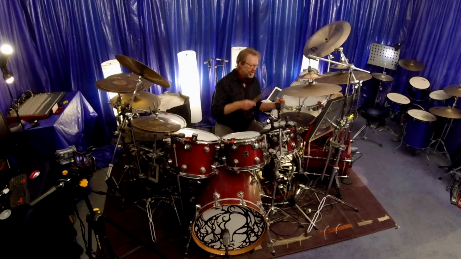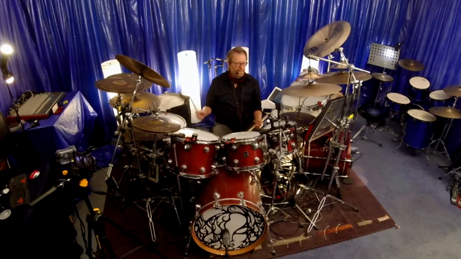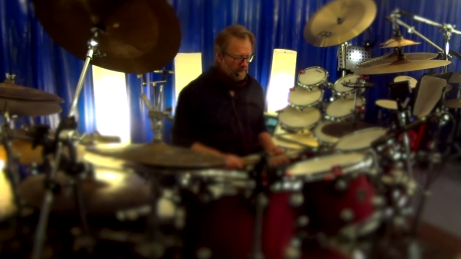The typical is, again, the single stroke roll version. But if you're on one thing, and so on it goes, bang, bang, bang, bang. And then, of course, Bonham, okay, and with Lars' snatch.